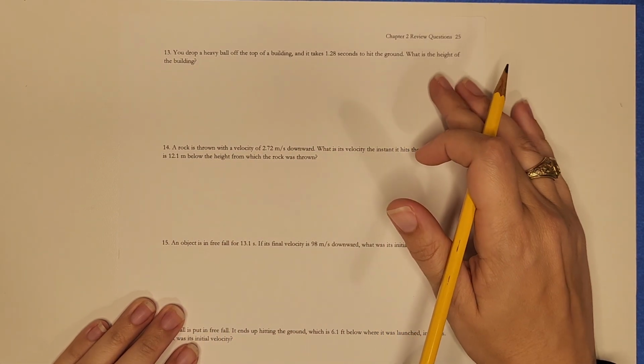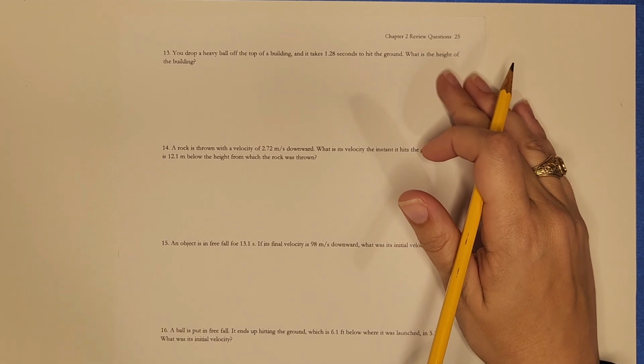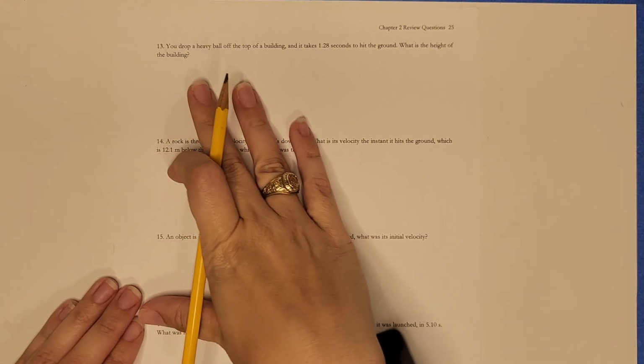Gravity is going to be taken into account, and we are just going to assume it's down, so we probably won't need anything positive, negative on this. We're going to assume that positive is down with this one just to simplify.